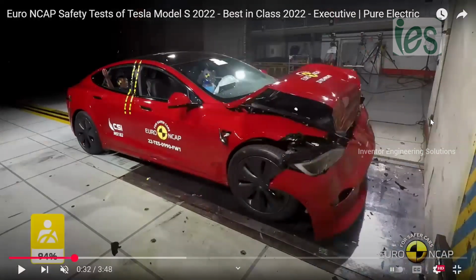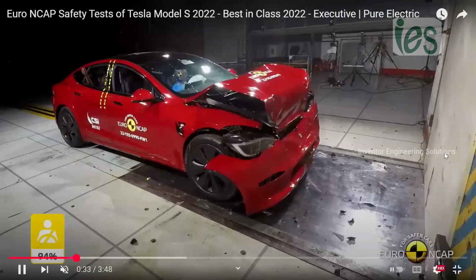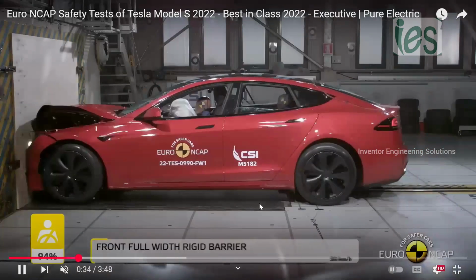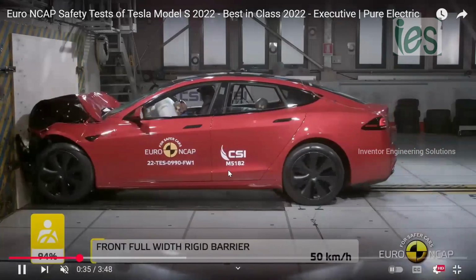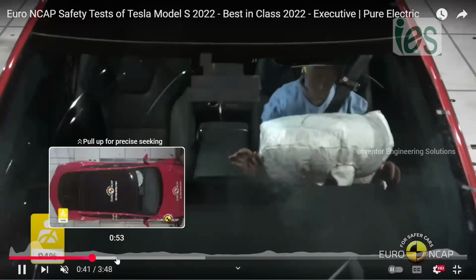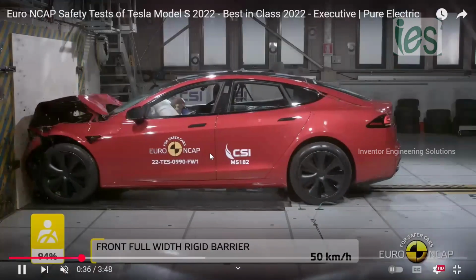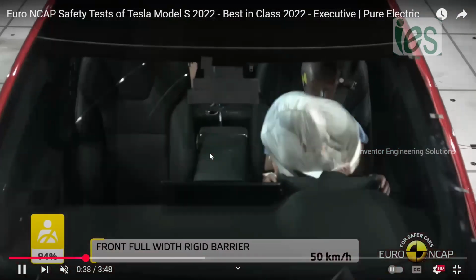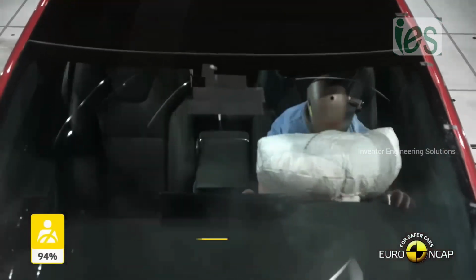This one is fixed, which means it is not the movable barrier. This is the rigid barrier, where 100 percent of the full width of the front area is getting impact. As I said, this is the full width rigid barrier impact test at 50 kilometers per hour speed.